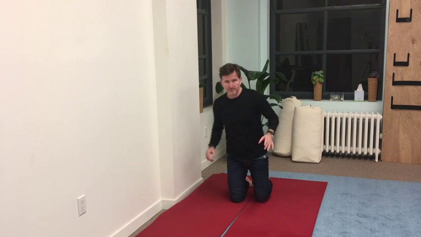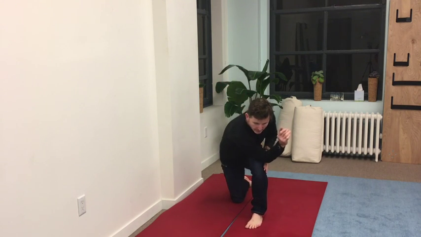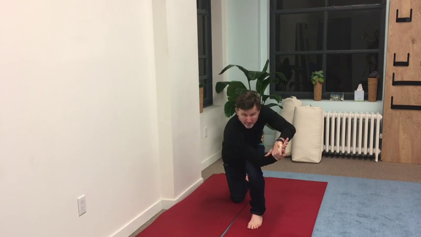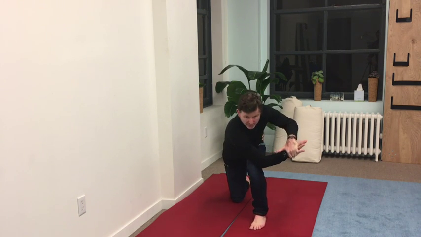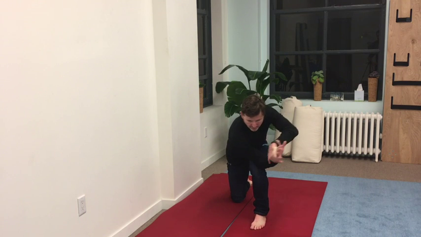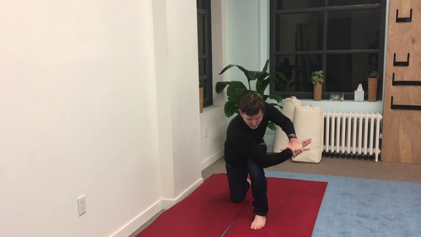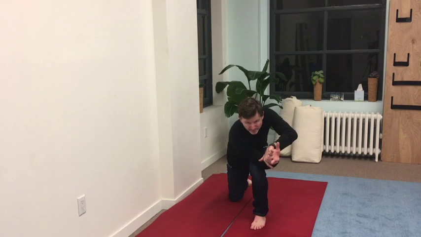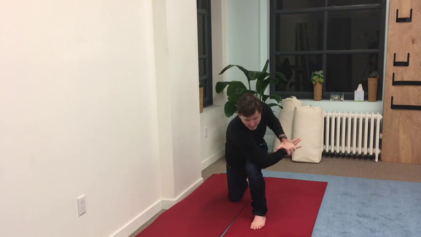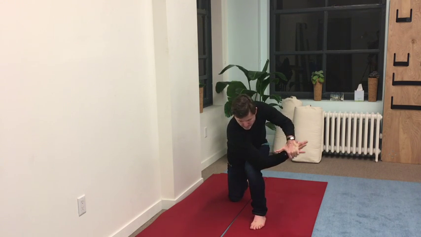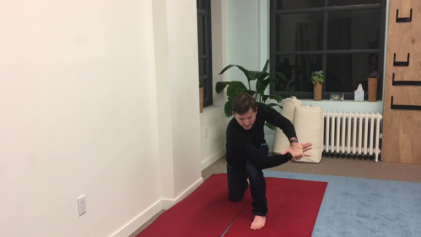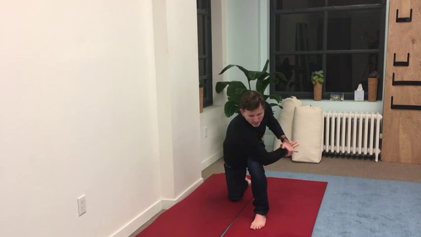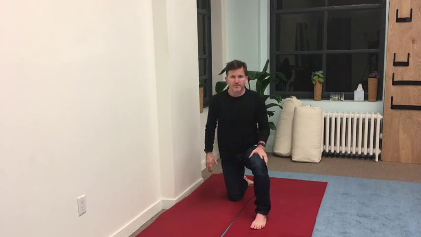And switch sides. Remember to engage your legs so you get a better stretch in your arms. Don't leave your legs out of this stretch. Resist on the way back. Push your elbow against your knee. Let's do 3 more. Super.